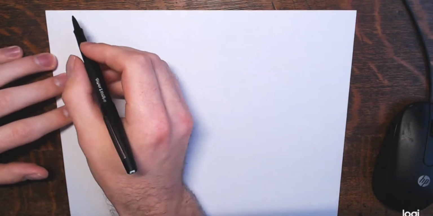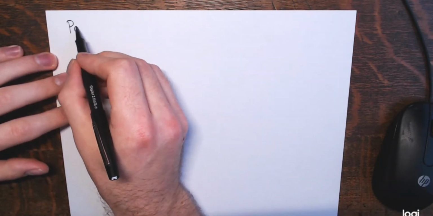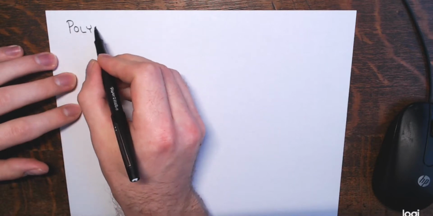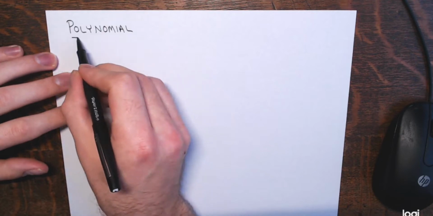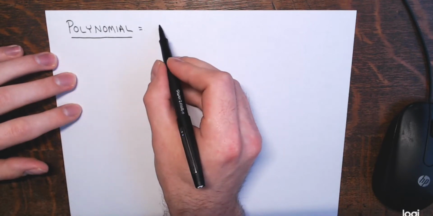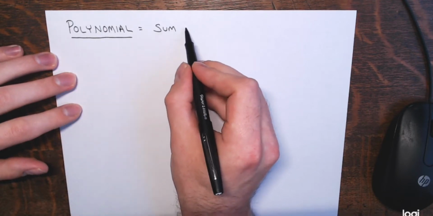But polynomials, so one more definition here. A polynomial is just a sum of monomials.